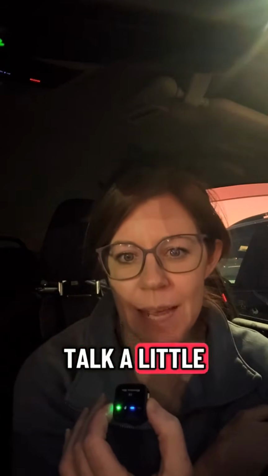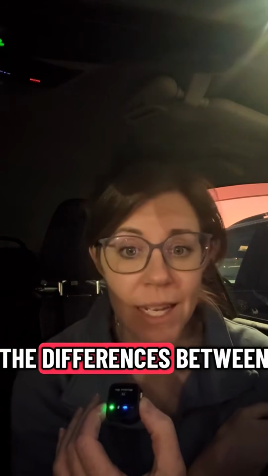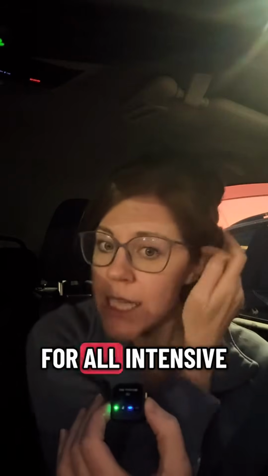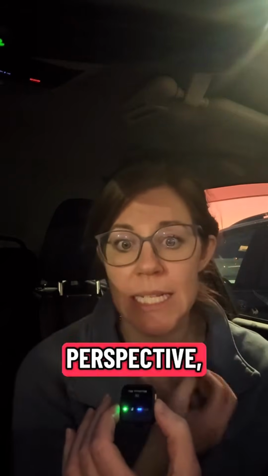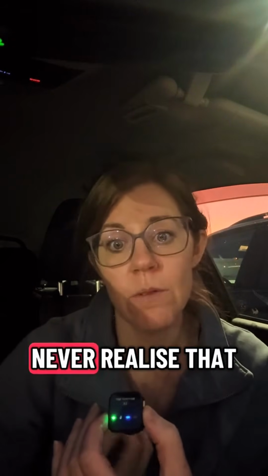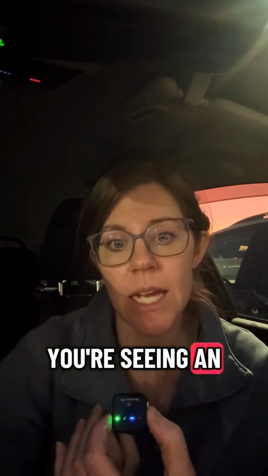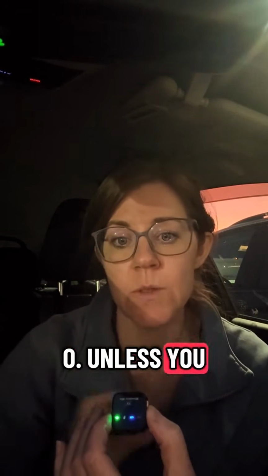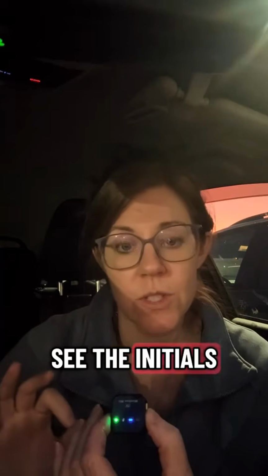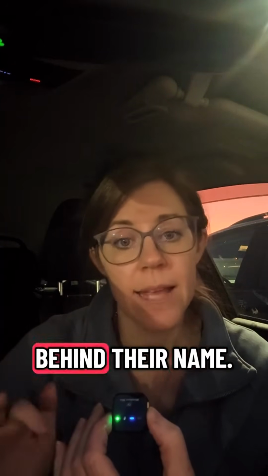And we'll talk a little bit today about the differences between an MD and a DO. So for all intents and purposes, from the patient perspective, you probably will never realize that you're seeing an MD versus a DO unless you see the initials, the letters behind their name. It is really not something that you notice.